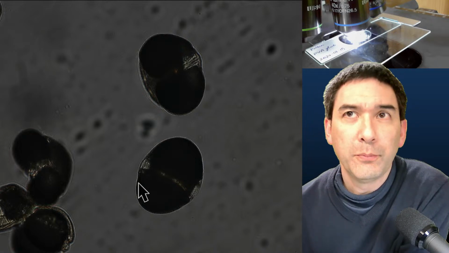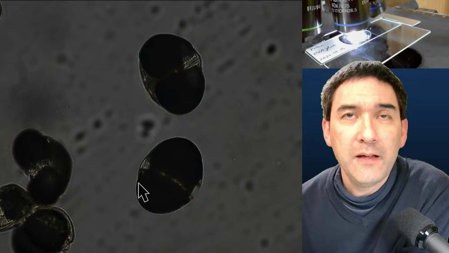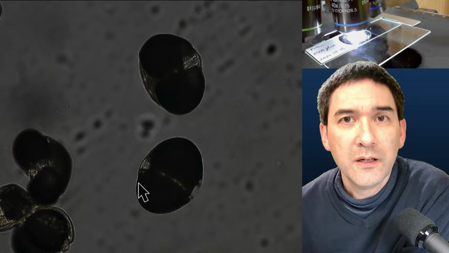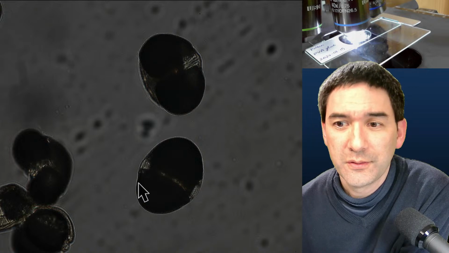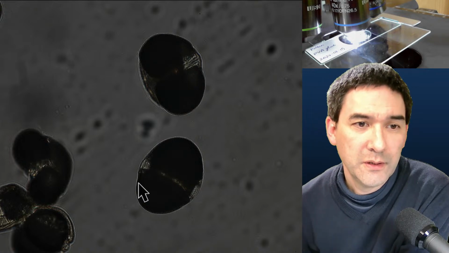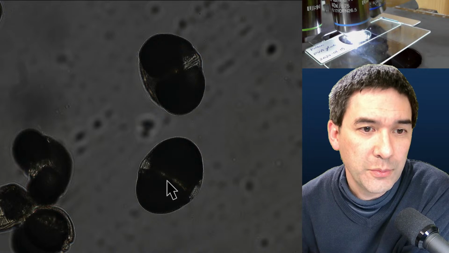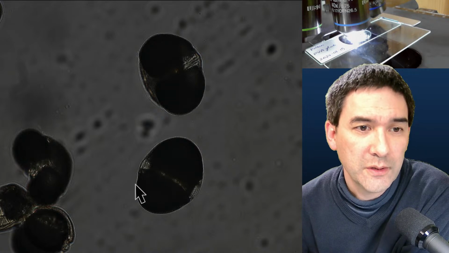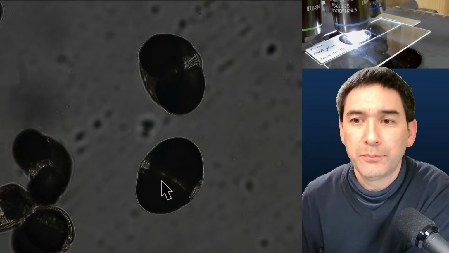So 0.01 millimeter times 5 is around 50 micrometers. So if the width of the arrow is 1, 2, 3, 4, 5 approximately, this is about 50 micrometers across. So it's already pretty large.